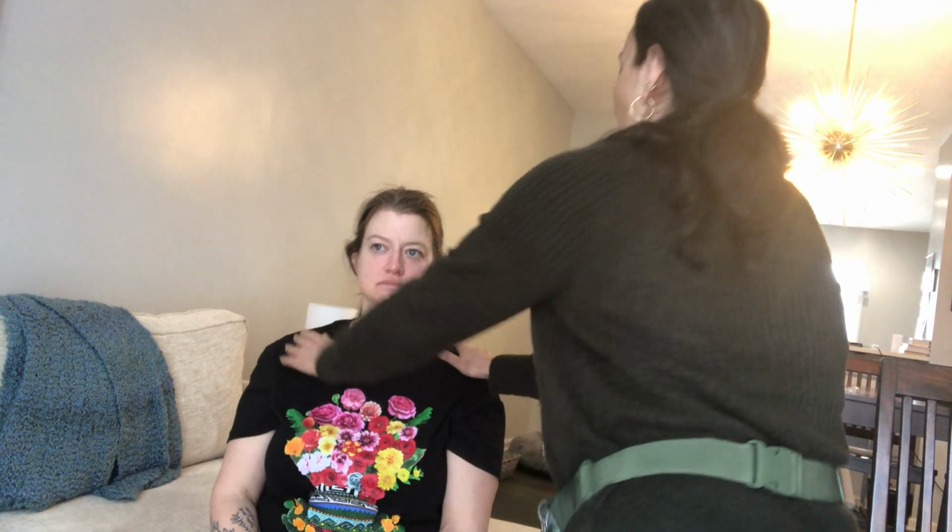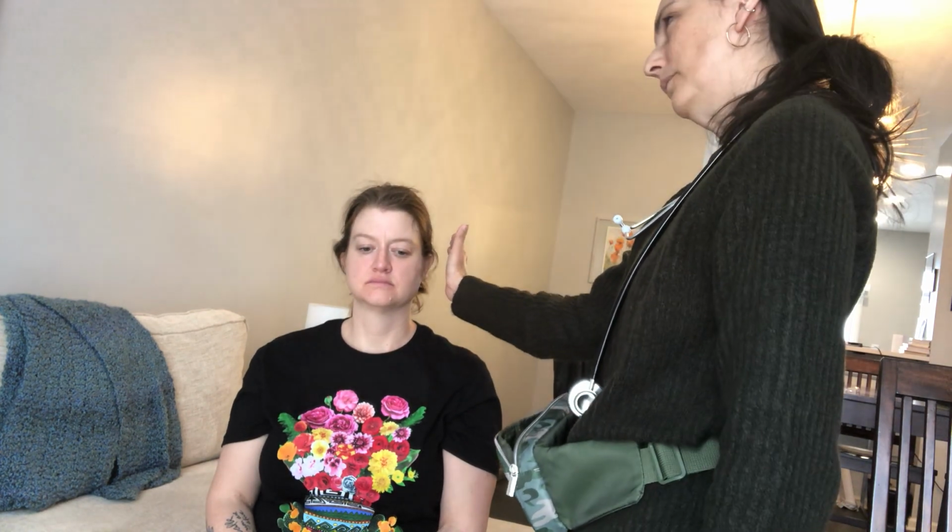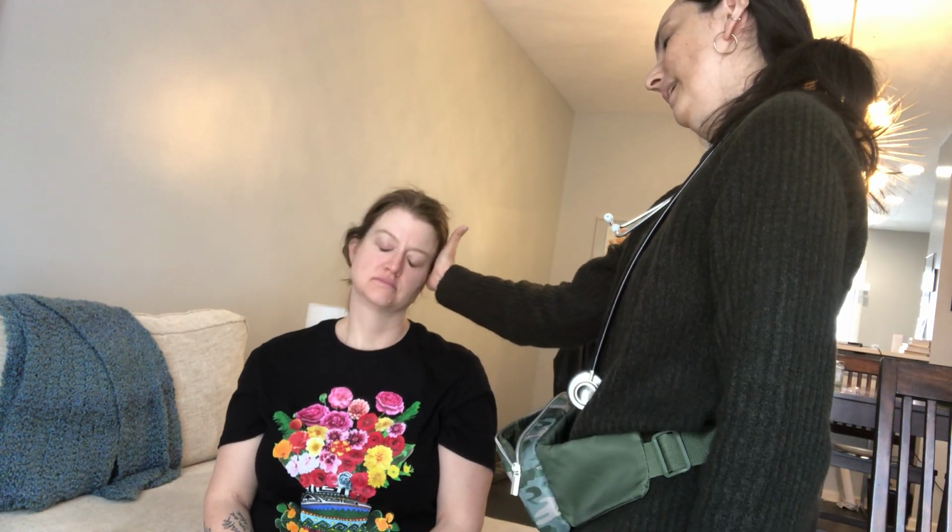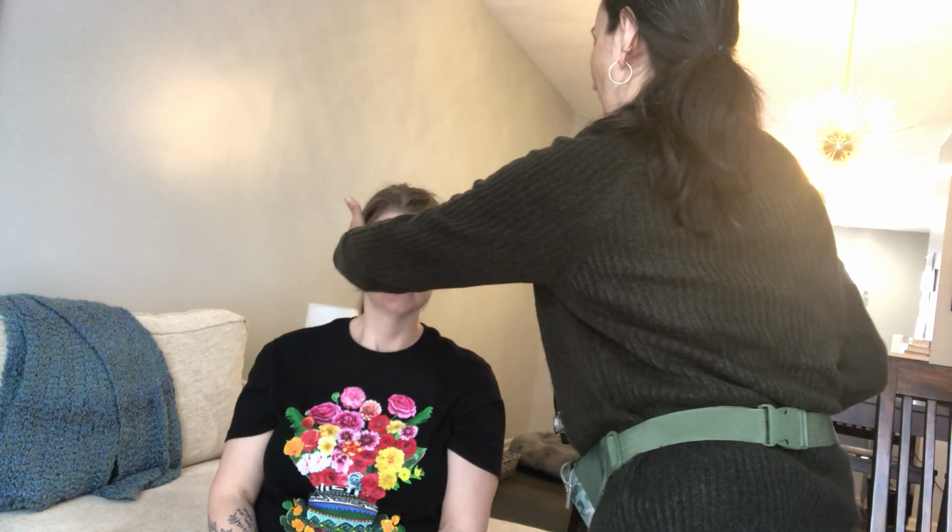It's intact. The 11th is the spinal accessory nerve. I want you to shrug your shoulders. Okay. Tilt your head to the left. Right? Okay, that's intact. And the 12th one is the hypoglossal. Megan, stick out your tongue and turn it to the right and the left. Okay, great.